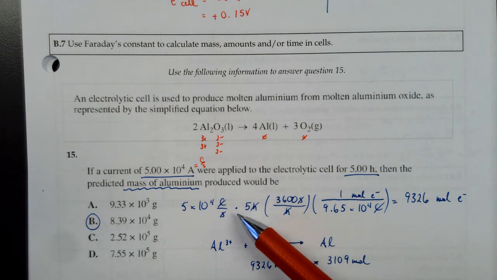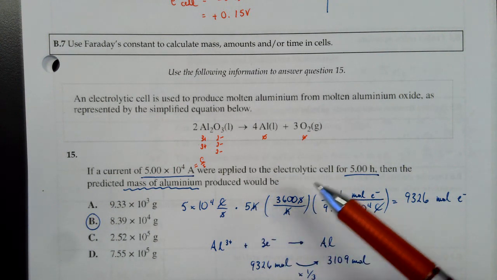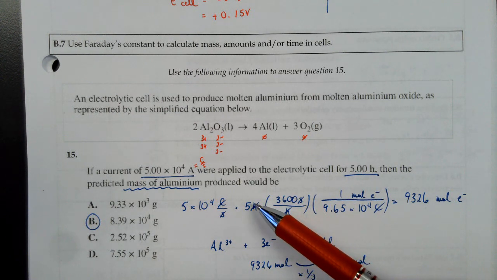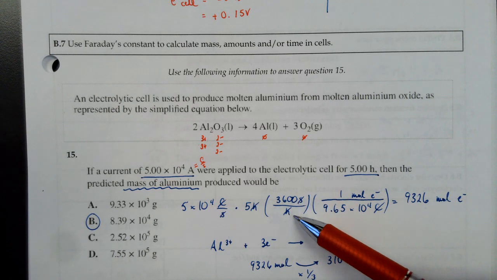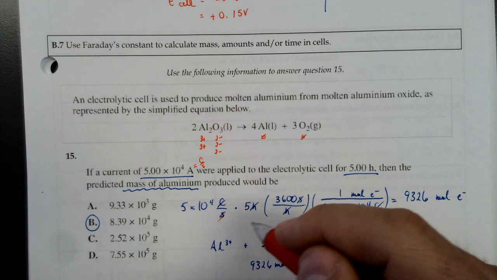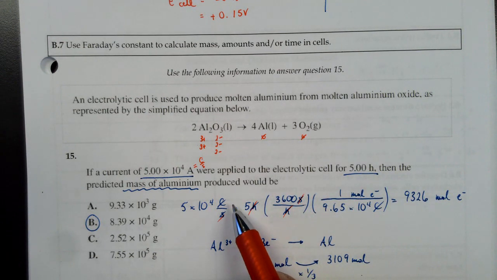Now, I know I have to multiply by my time to cancel it out. Seconds times hours, that's not great. I'm going to change my hours into seconds. Hours on top, hours on bottom cancel. There's 3,600 seconds in every 1 hour. So now, seconds cancel seconds, hours cancel hours. Let's do that with my red pen as we go along. Now I'm left with coulombs. So I know how many total coulombs, or charge, have passed through.